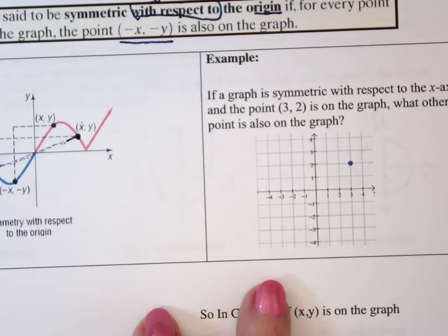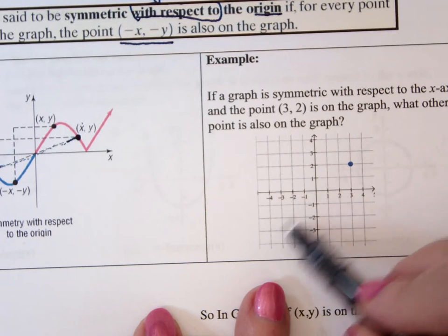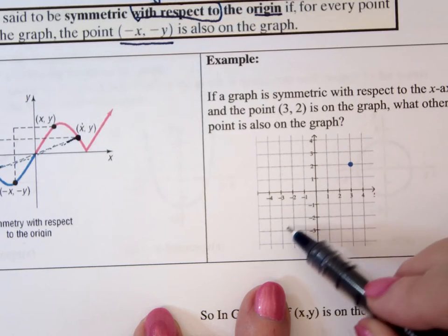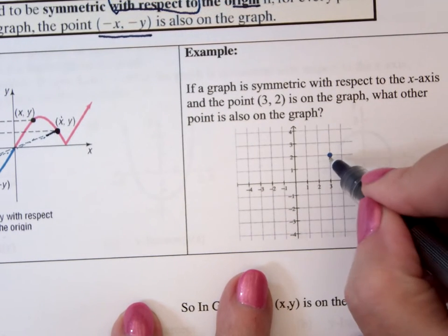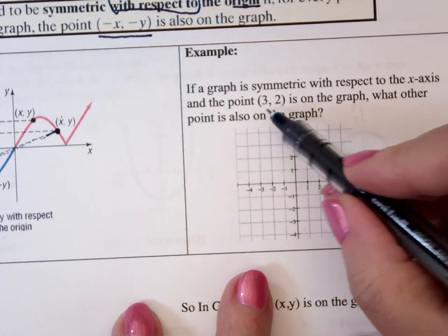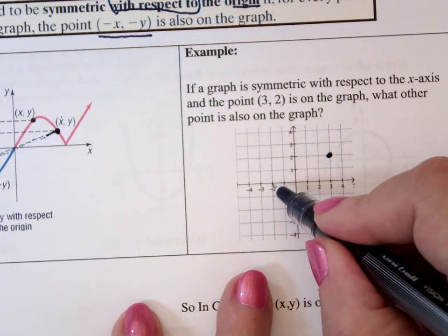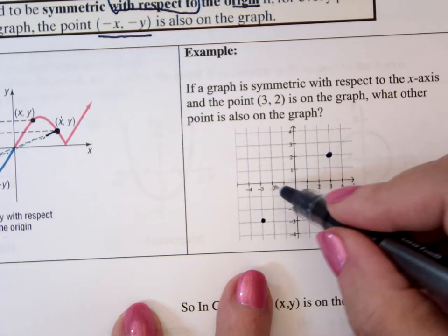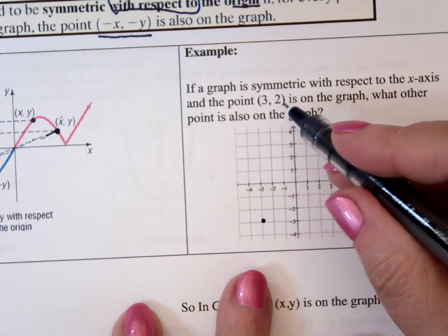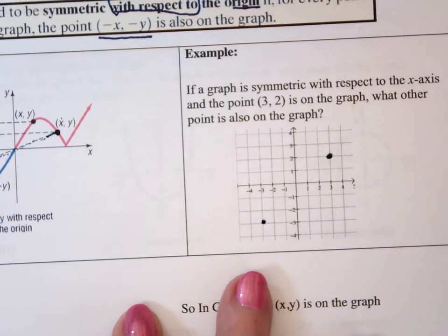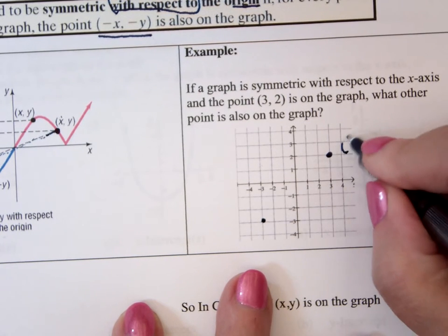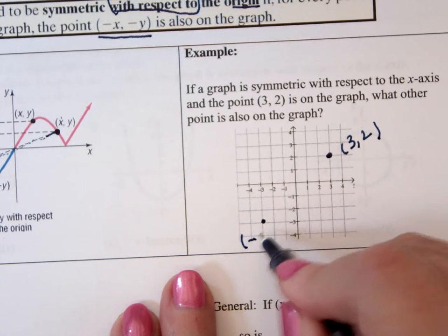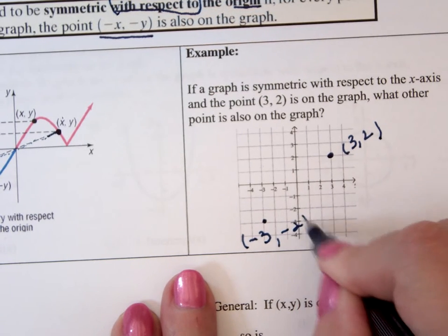So if I want a point which is symmetric, now remember this guy's going to go across through the origin. So that says if I'm looking at this, it's going to be what? Negative 3. No. Oh, negative 2. Oh, it's negative 3, negative 2. So it's 3, 2. Both x and y change. So it's negative 3, negative 2.